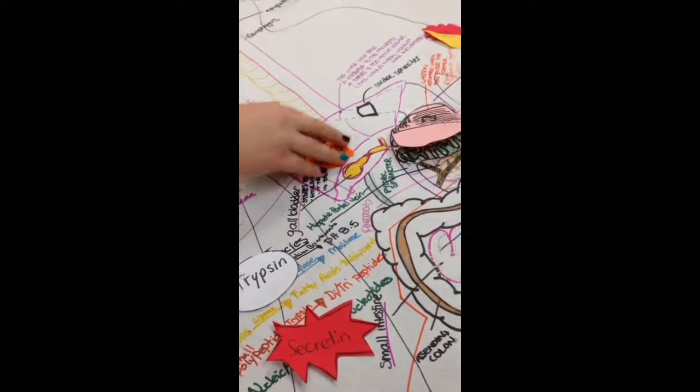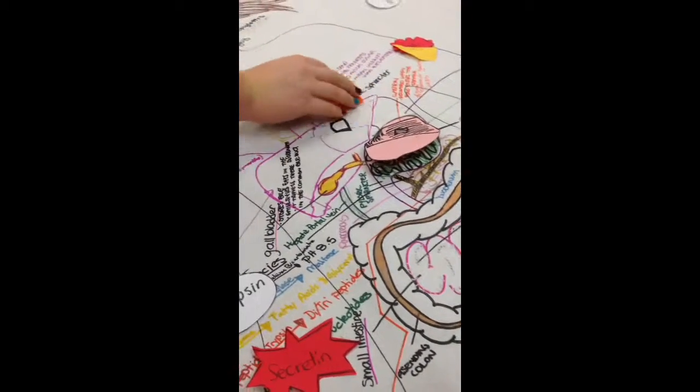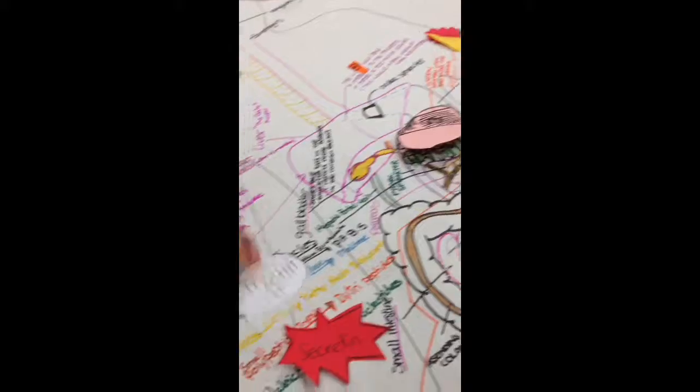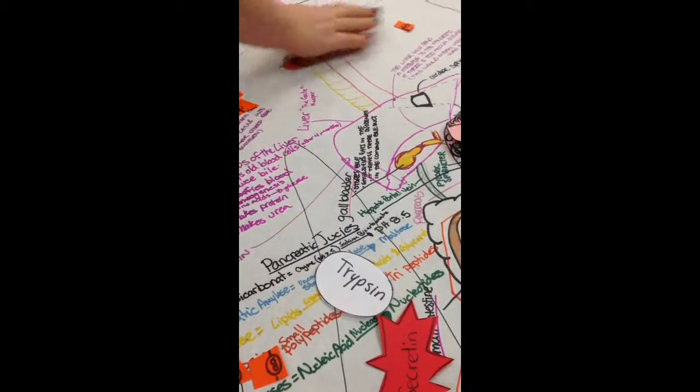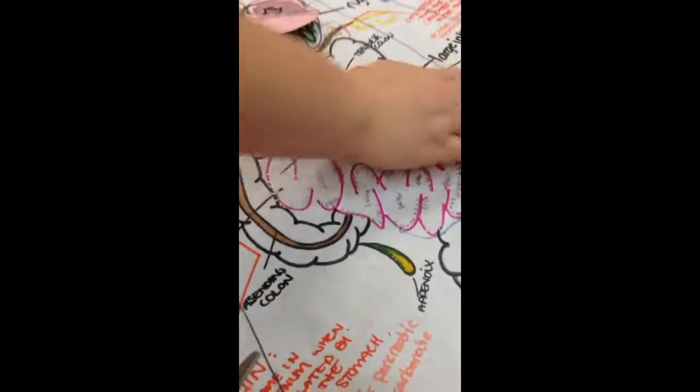The body cells use proteins for building new cells to grow and repair them. The indigestible wastes continue to the large intestines, where the water is reabsorbed and the feces are released from the body when the anal sphincter relaxes.